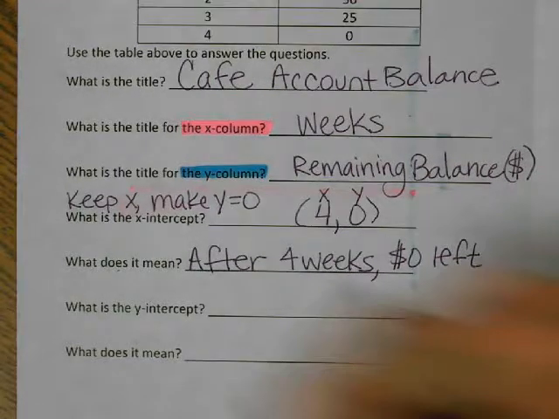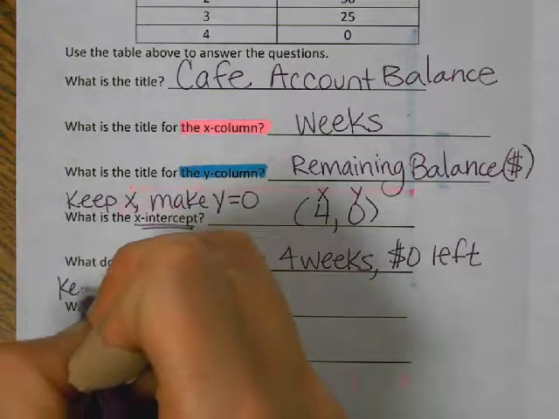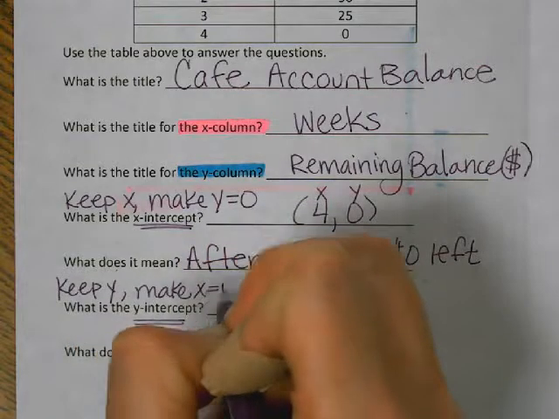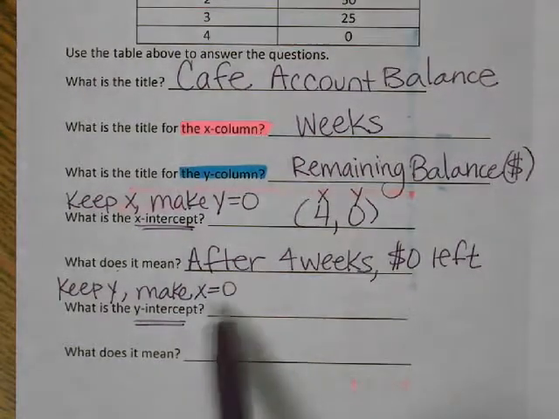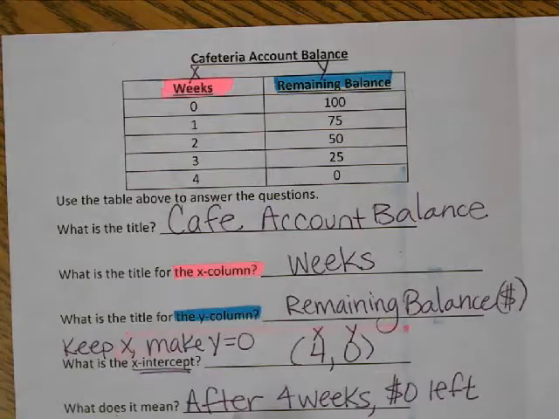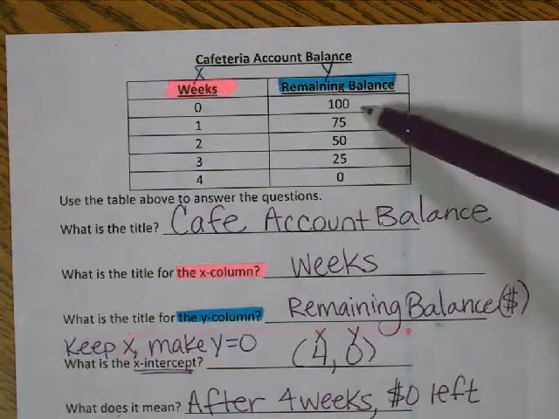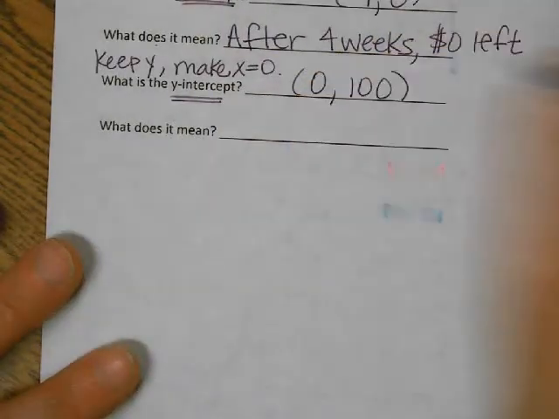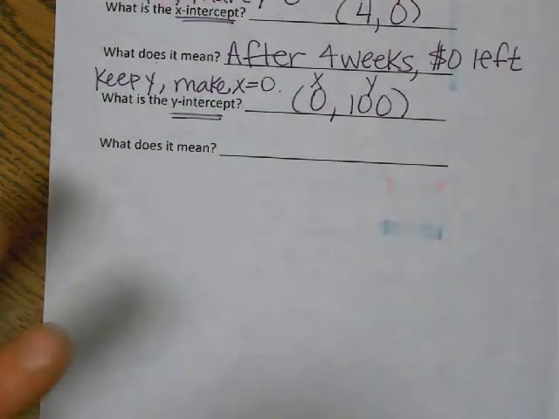Then it asks for the y-intercept. Remember, for the y-intercept, I'm going to keep y and make x 0. Okay, so if I keep the y and make x equal to 0, that means I need to look on the x column for when x is equal to 0. So when I go back up here into my table, x is 0 here, and that's at 100. So this is 0, 100. 0 stands for x, 100 stands for y.